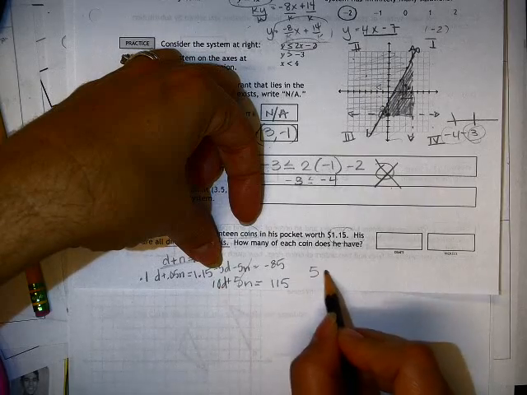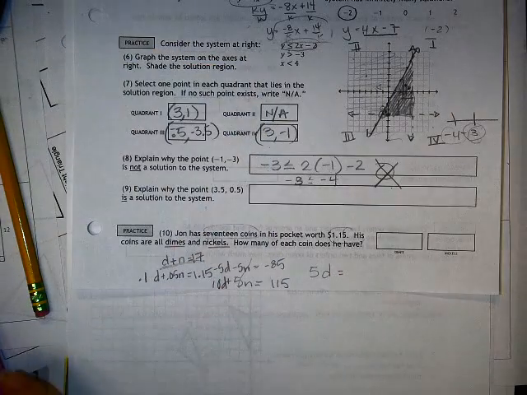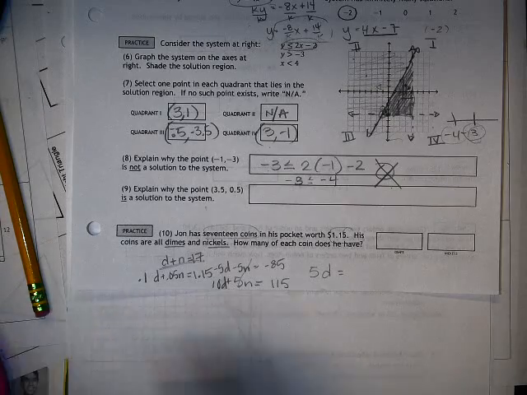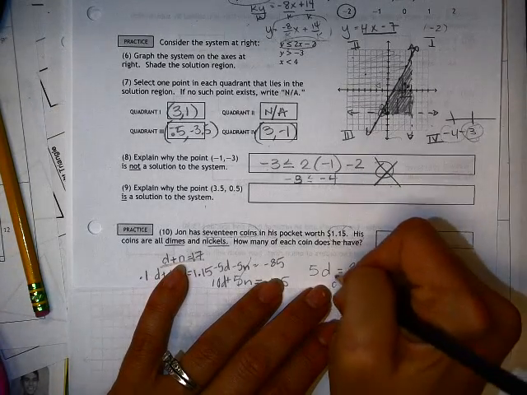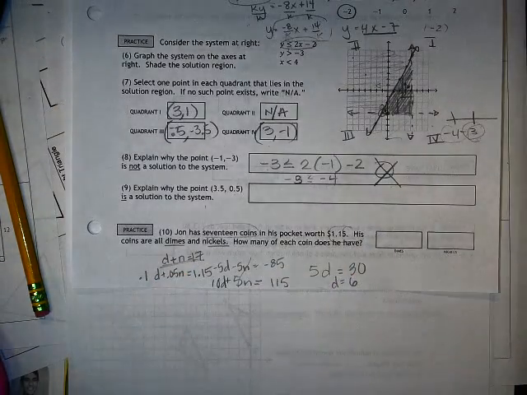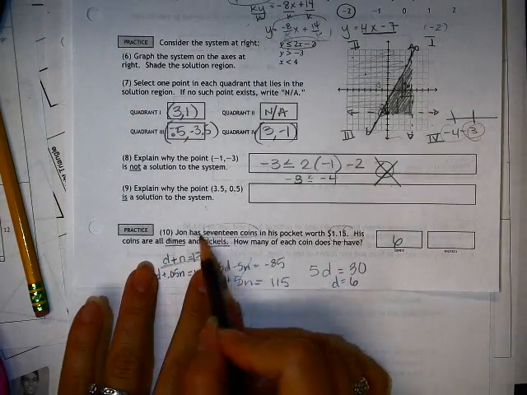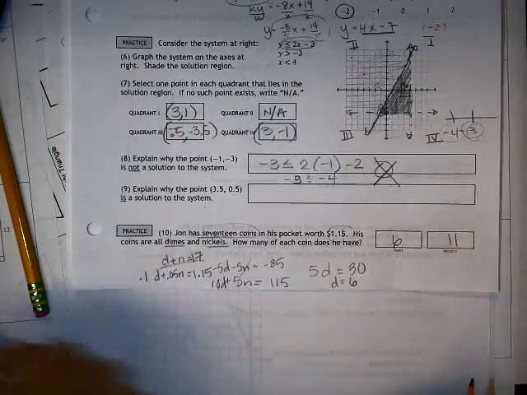I'm left with 5Ds is equal to 115 minus 85, which gives me 30, and D is equal to 6. So that means I have 6 dimes, and by default, that means I have 11 nickels.